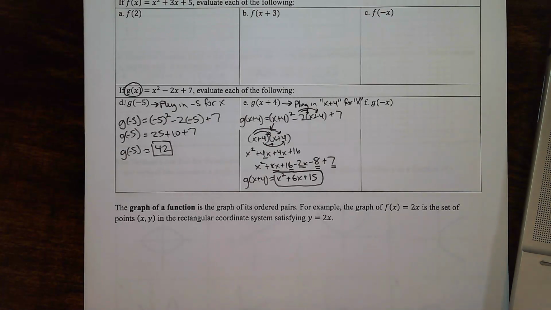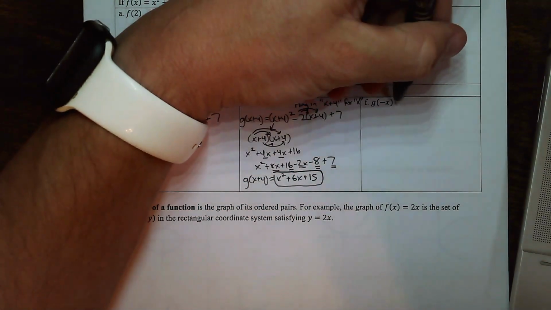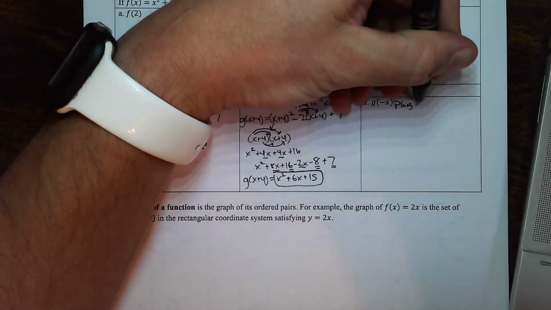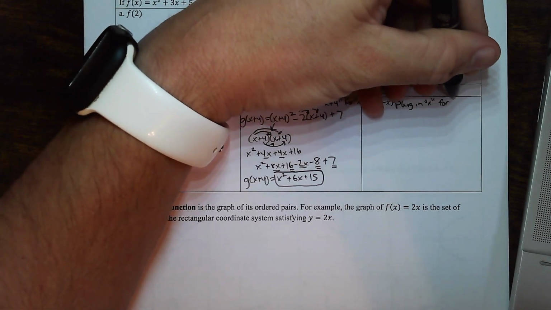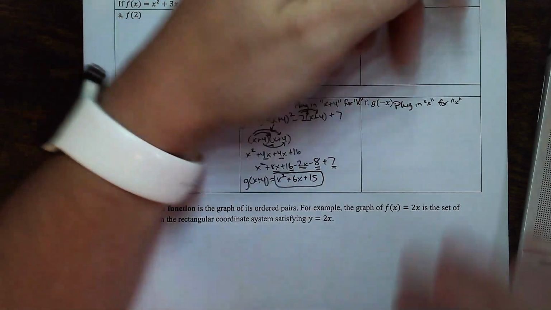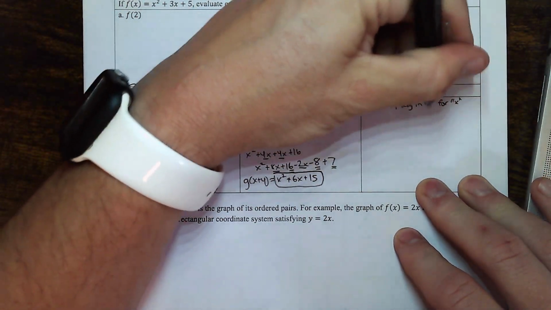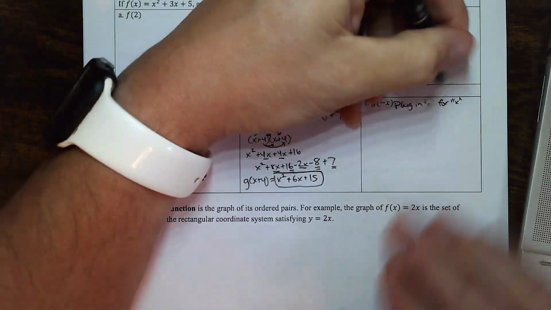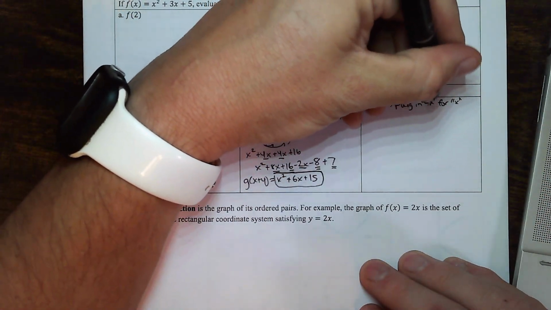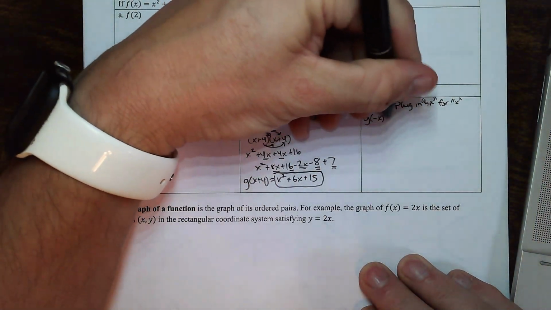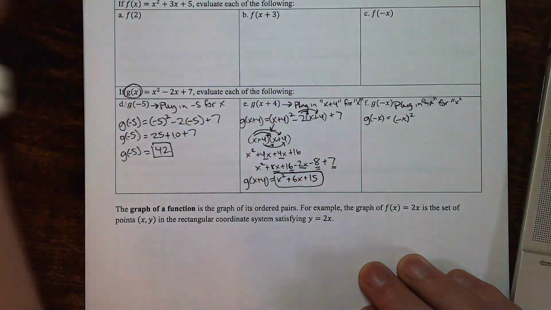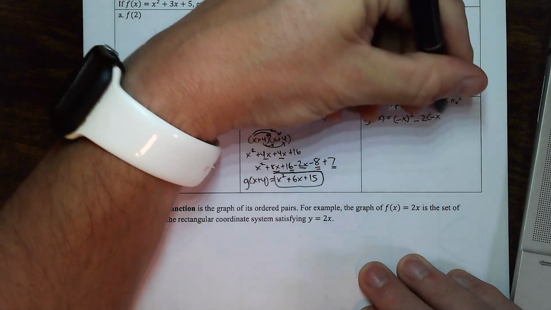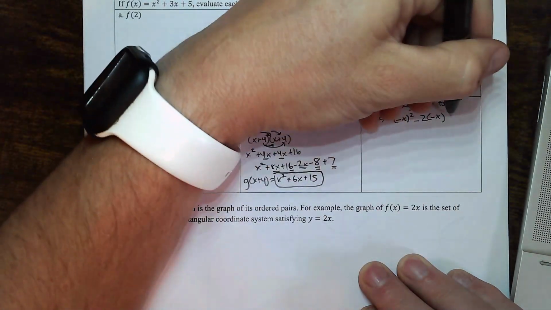All right, last one, g of negative x. So you're going to plug in negative x for x. Let me rewrite this. Didn't give myself enough room. Negative x for x. So anytime I see x, we'll plug in negative x. So negative x squared minus 2 times negative x plus 7.